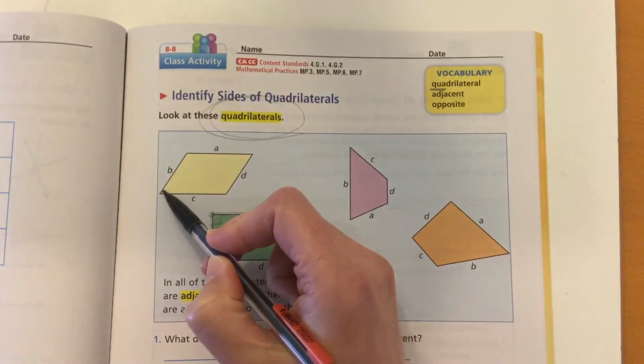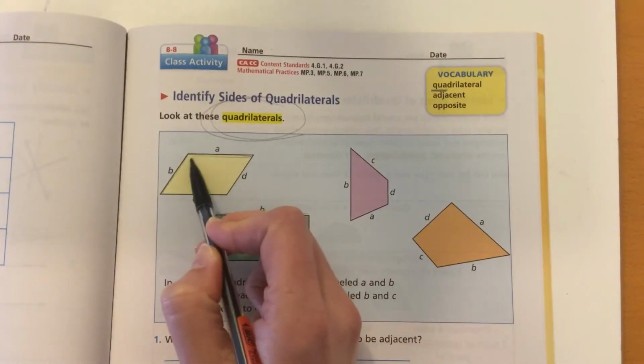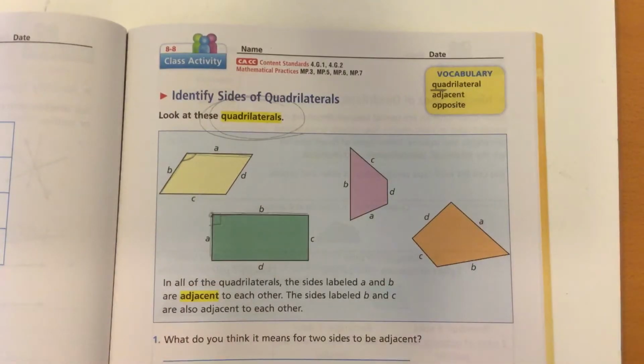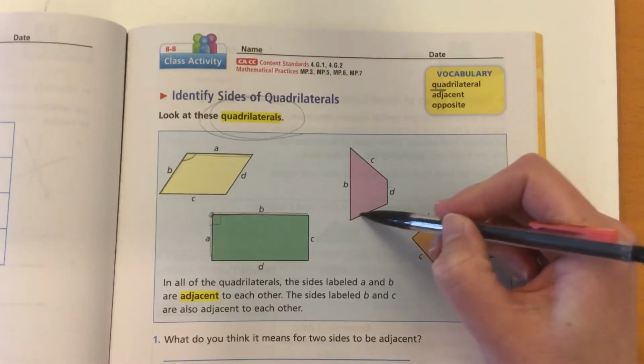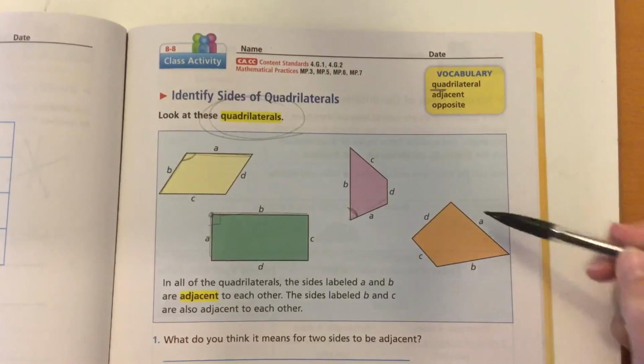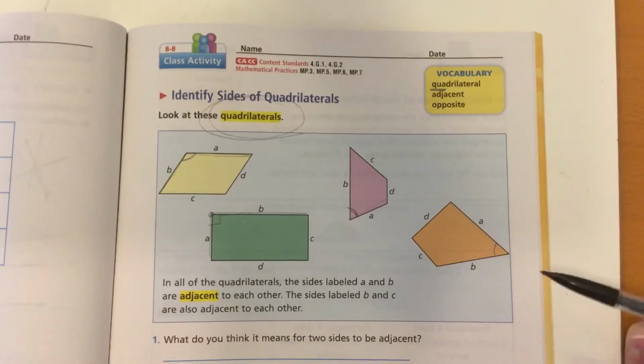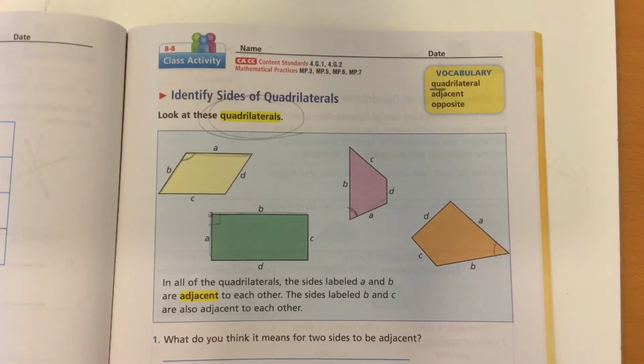Let's check out the ones in the other shapes. Here's side B, here's side A. Okay, those two connect at an obtuse angle. Here's A and B. Those two connect at an acute angle. And then A and B here, again, an acute angle. So just kind of noticing all the differences in these quadrilaterals will be important as we move forward.